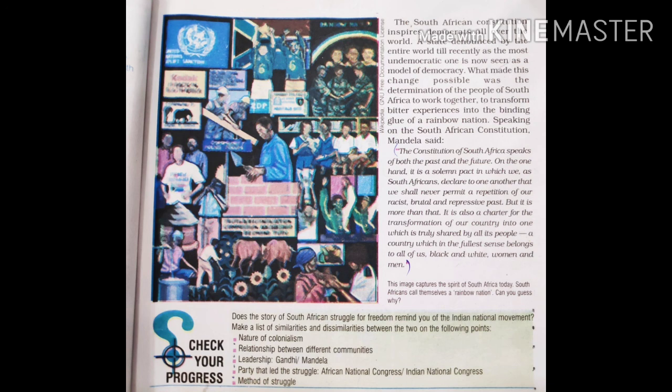Ban on political parties and restrictions on the media were lifted. After 28 years of imprisonment, Nelson Mandela walked out of jail as a free man. Finally, at the midnight of 26th April 1994, the new national flag of the Republic of South Africa was unfurled, marking the newly born democracy in the world.